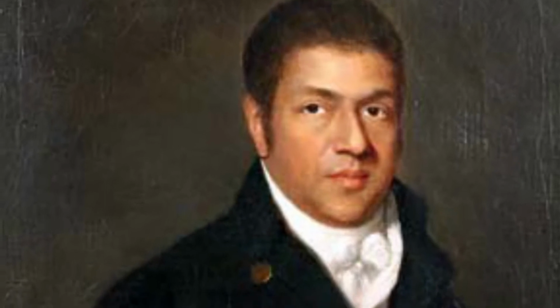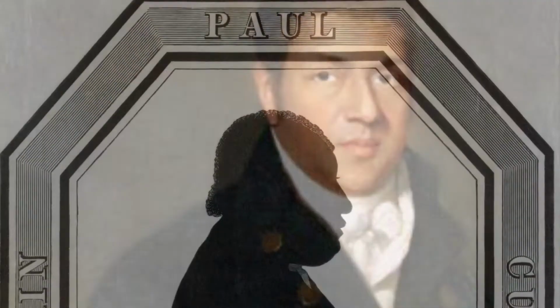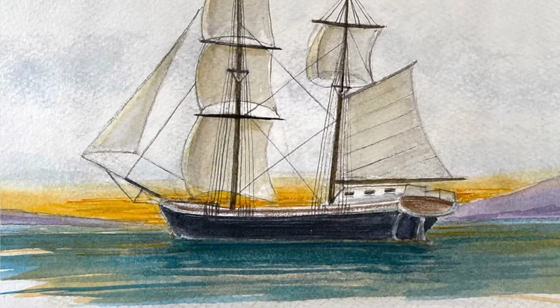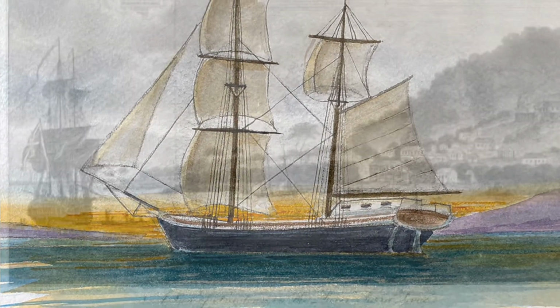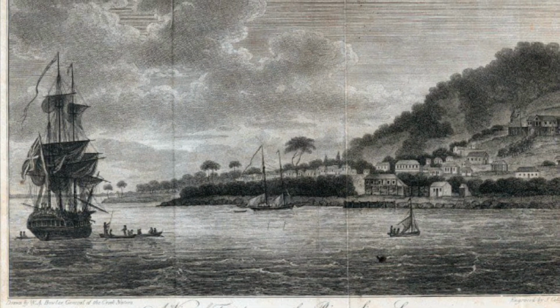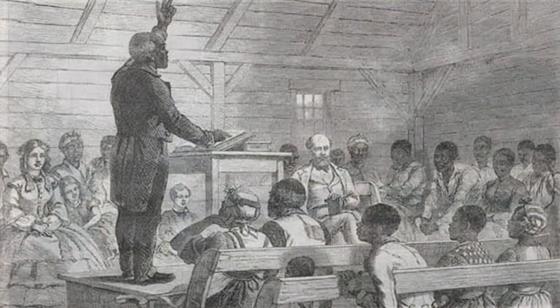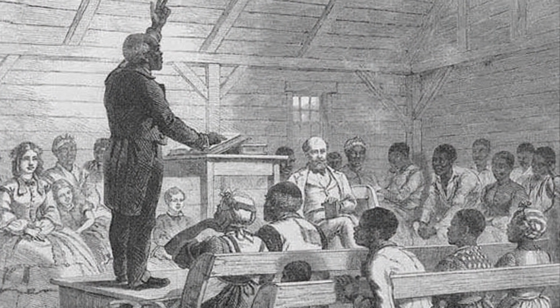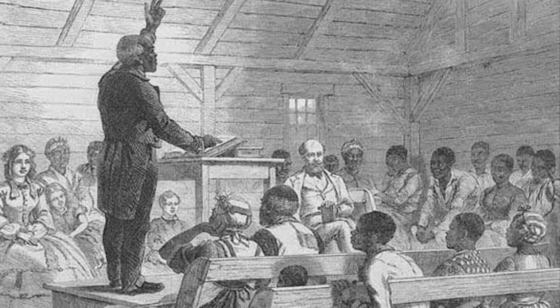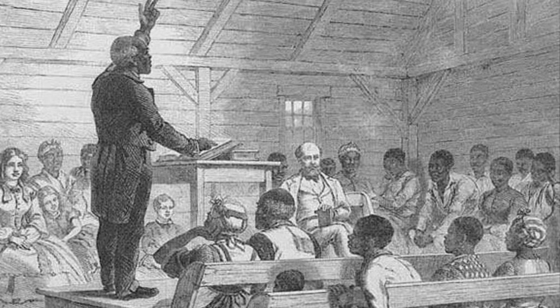A few free black people like Paul Cuffey supported colonization. Cuffey was a northern wealthy captain and ship owner. In 1817, he funded his own journey to Sierra Leone along with 38 other African Americans on board with the intent to start a colony. But most black people were in opposition, so he lost his support and sadly died shortly after.